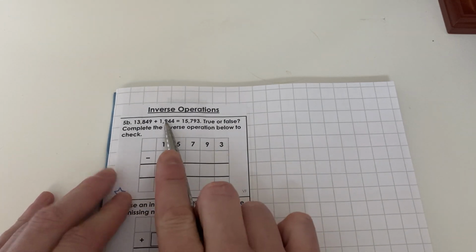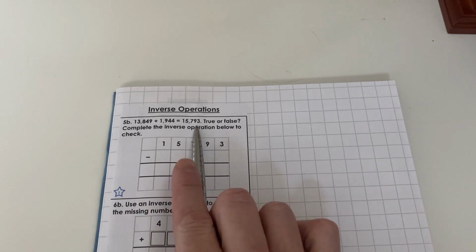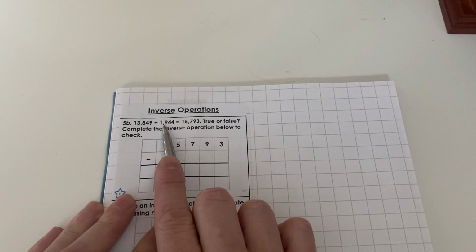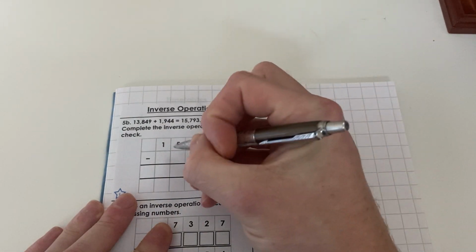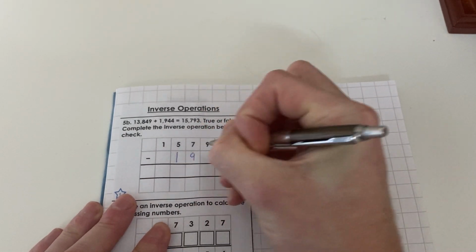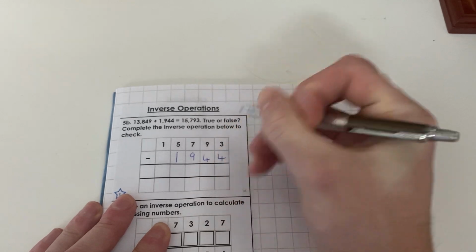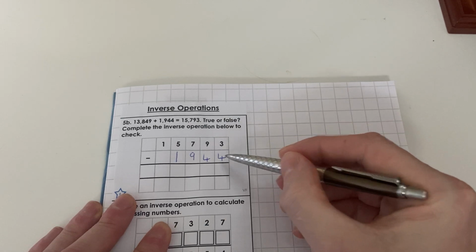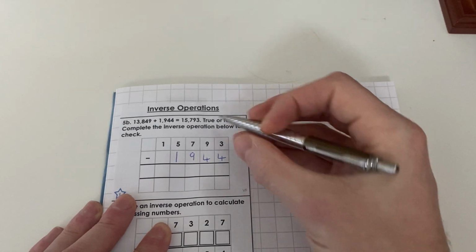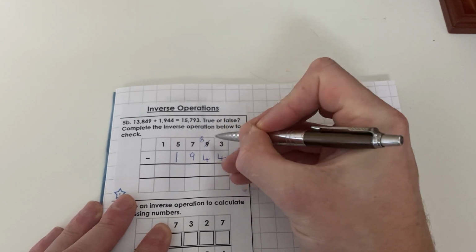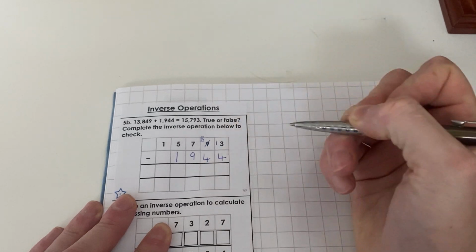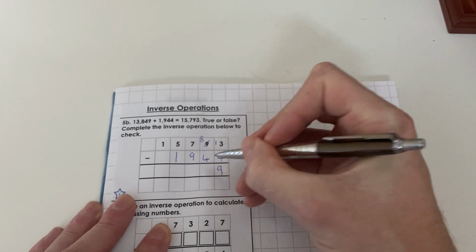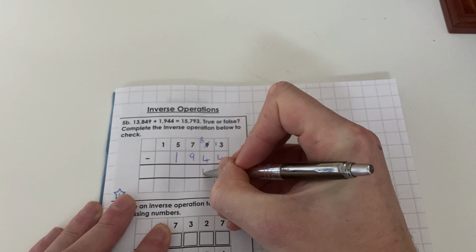Now we've been given the top number is our answer here, so we can choose out of these two numbers. I'm going to choose 1,944. I've got to make sure first that I line it up correctly, make sure I've got the values in the right place value columns, and now I can start working. So 3 take away 4 cannot do because 4 is greater than 3, so I exchange. So that 9 turns into an 8. Now I've got 13. 13 take away 4 equals 9. 8 take away 4 equals 4.